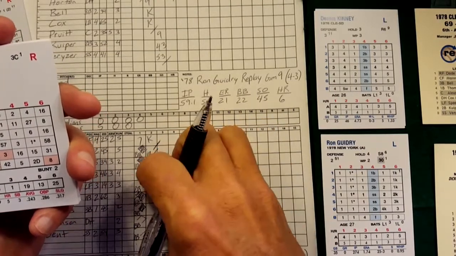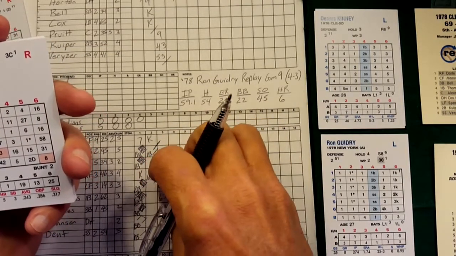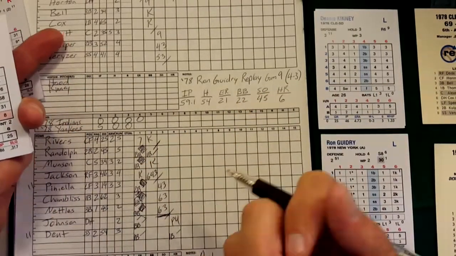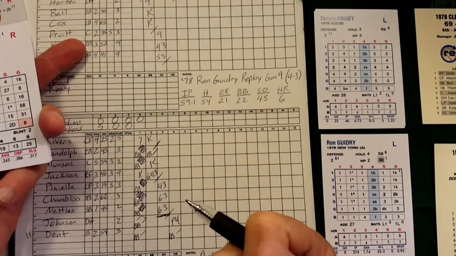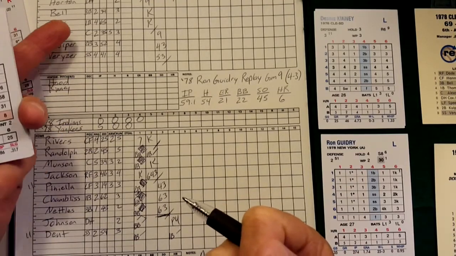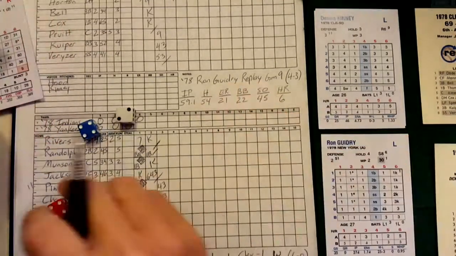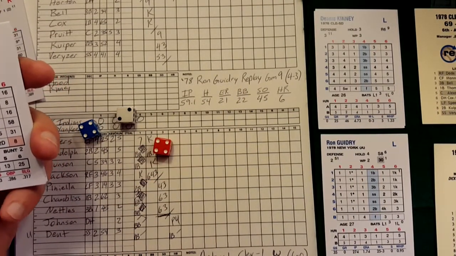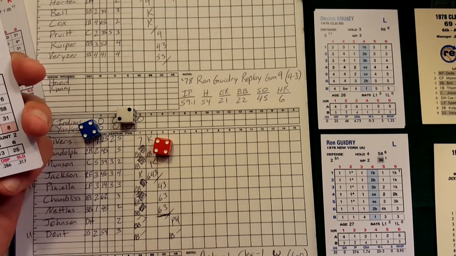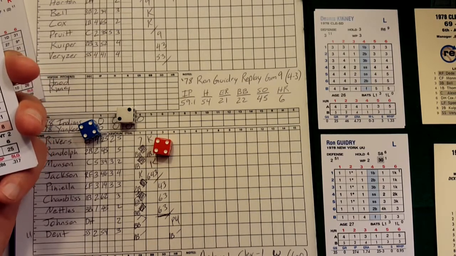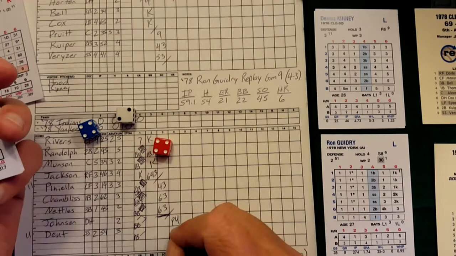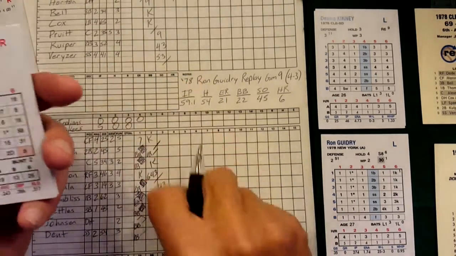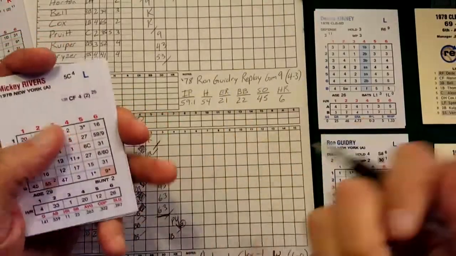Let's see. There's a hurry-up throw. Runner against error rating. Roll against error rating of fielder, which was third base. Buddy Bell is a 34. It's a 42. So it is batter and all runners advance an extra base on the error. Another error on Buddy Bell. So Bucky Dent ends up at second.